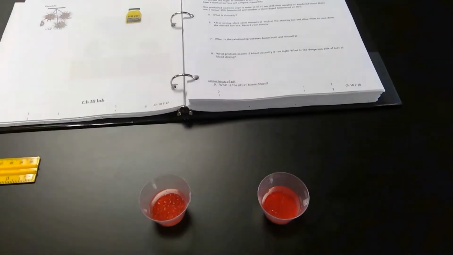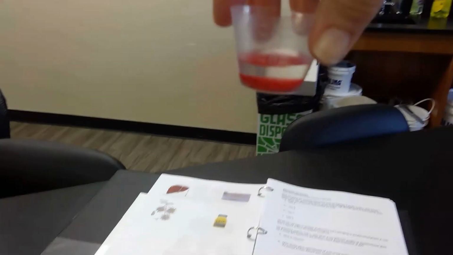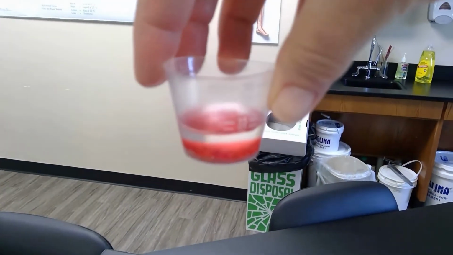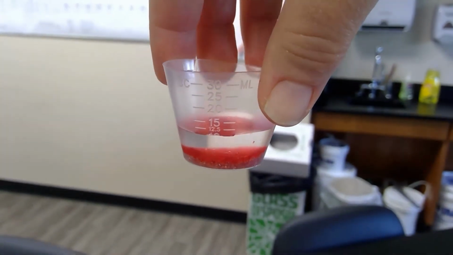Okay, the next part is viscosity. So there is a relationship between hematocrit and viscosity. So I used some red sugar, like from the baking section at the grocery store, and corn syrup. And I have these little cups that have marks on them with numbers.